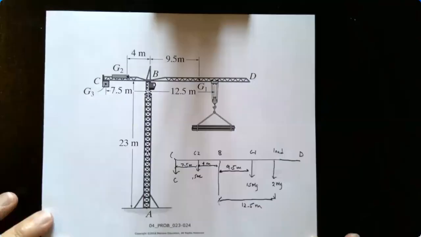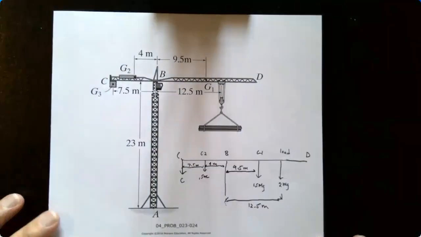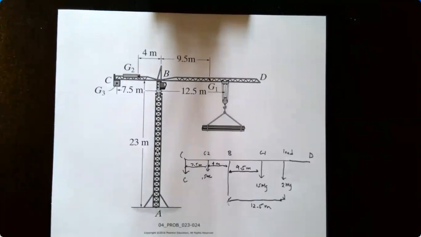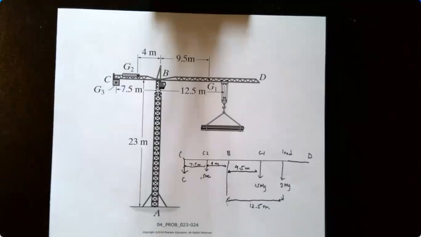Here is second problem. Quite a bit more complicated, I would say. And we'll go ahead and describe this and go through the calculations as we do this.